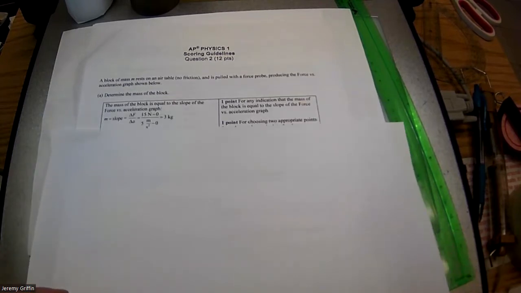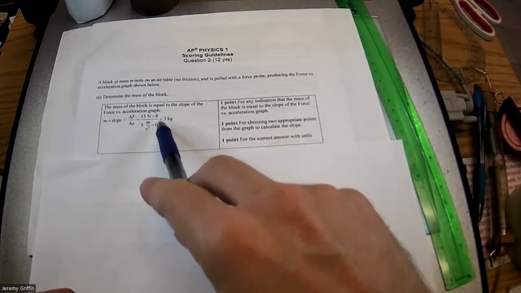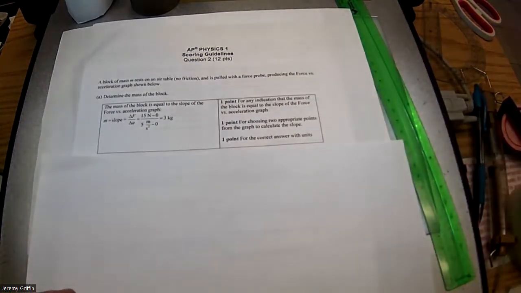All right. Here we go. This is going to be out of 12 points total. So the answer is definitely 3 kilograms. You figured that out by doing F equals ma. It's just Newton's second law of motion, right?